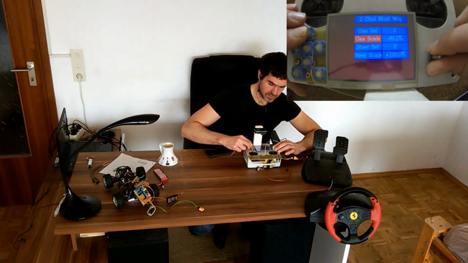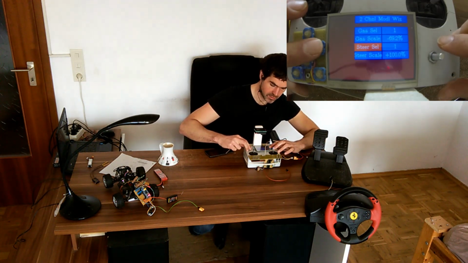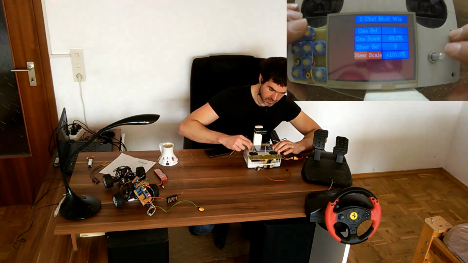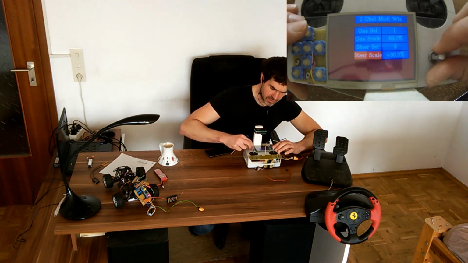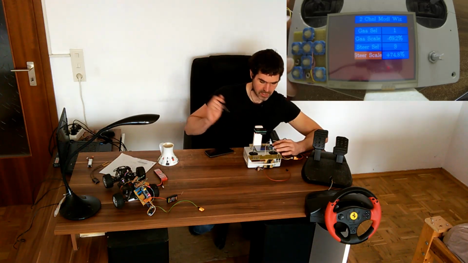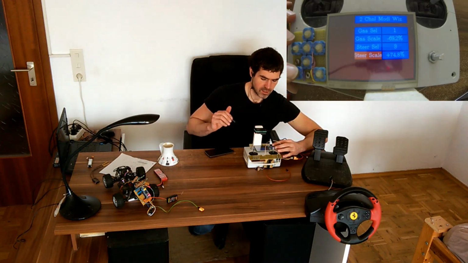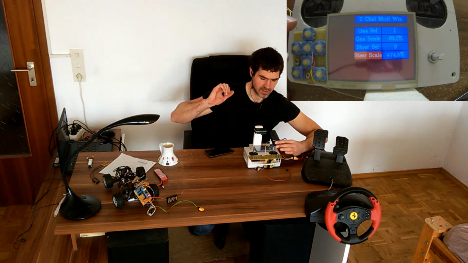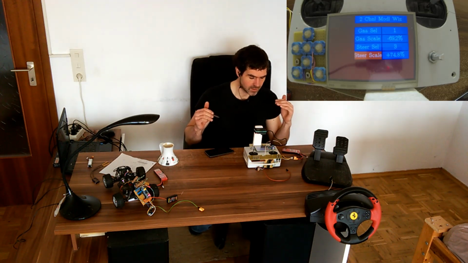Around minus 70, it's good enough for this purpose. The steering will be channel 3. And about the scale here, I'm not 100% sure. I leave it like that. Now if I'm pressing enter again, in the background, two compositions are made up, one for throttle, one for steering.